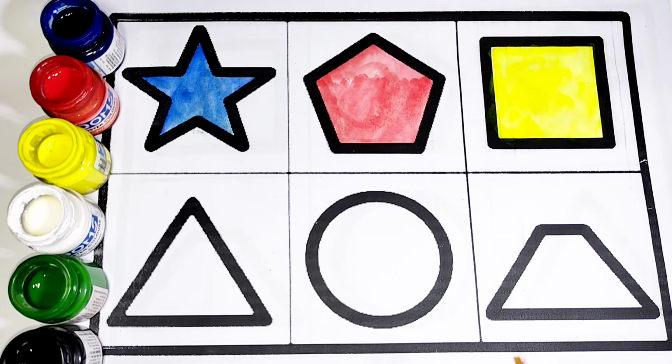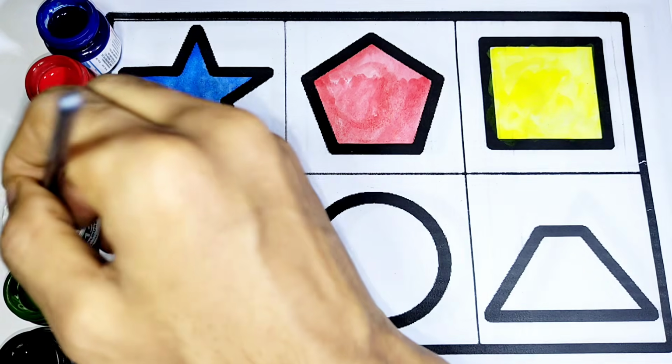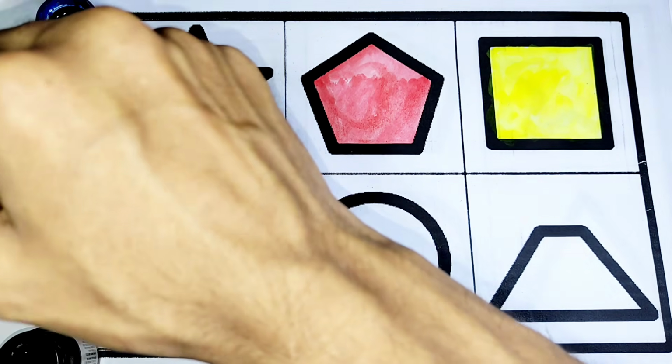Kids, the next one is triangle. The shape of triangle. Now we are using the color of white. Now we're mixing white color.